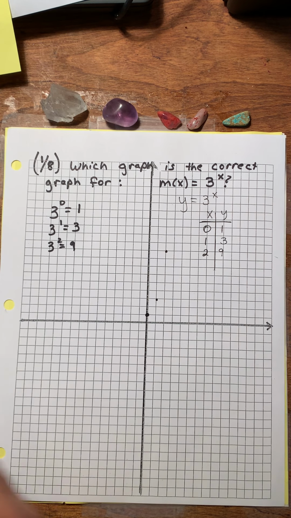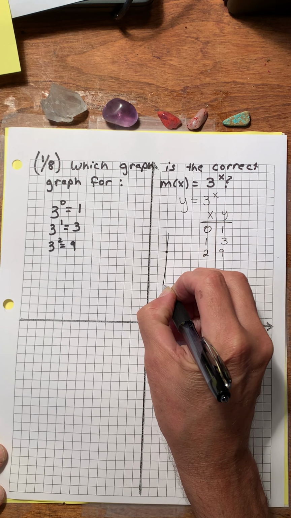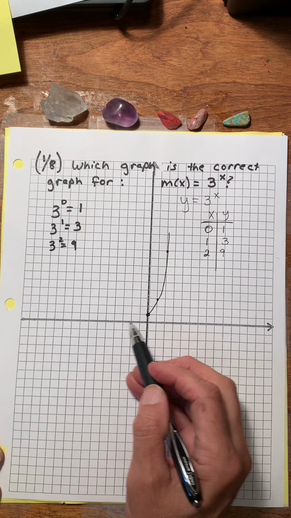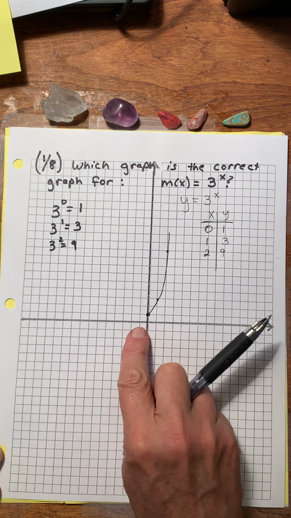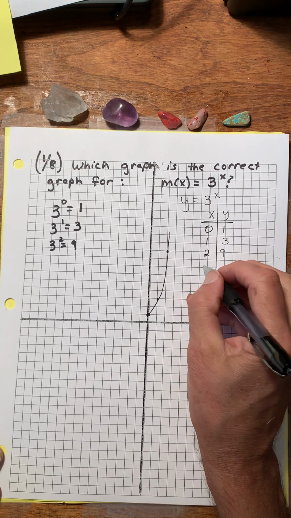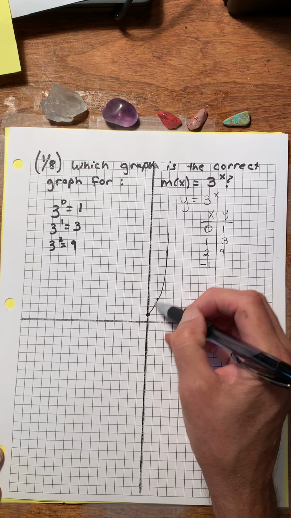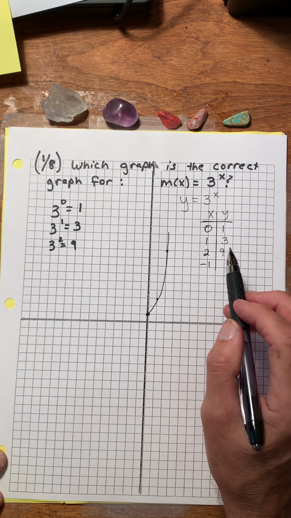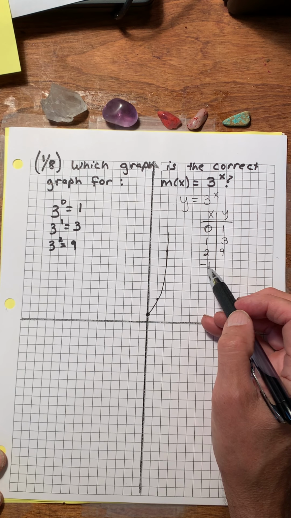So check this guy out. I wonder what's going to happen on this side of the y-axis. Let's try -1 and -2. But by the way, these points are going to be enough to figure out which of the 4 graphs is your graph. Your graph is the one that has these 3 strategic points on it. But let's see what happens when x is -1.